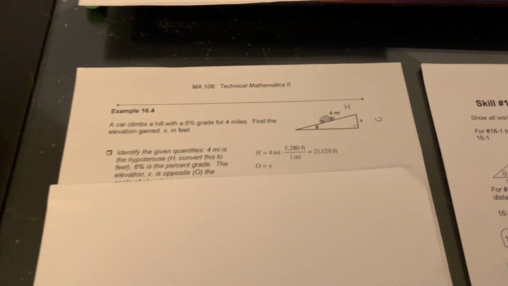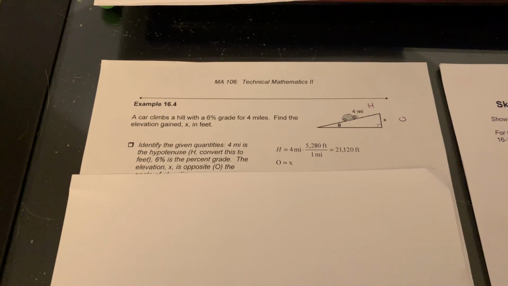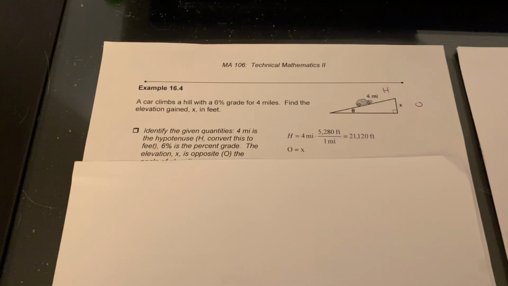All right, folks, this is it. The last video from Skill 16. So what we're going to do is look at an example that's almost a little bit more practical.